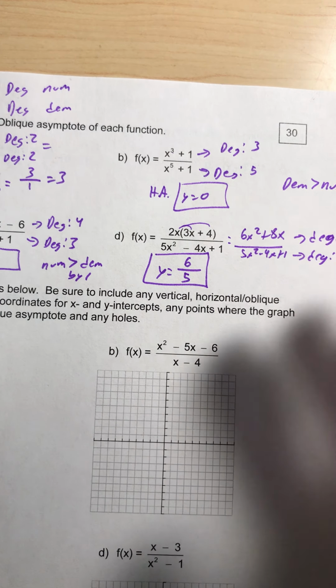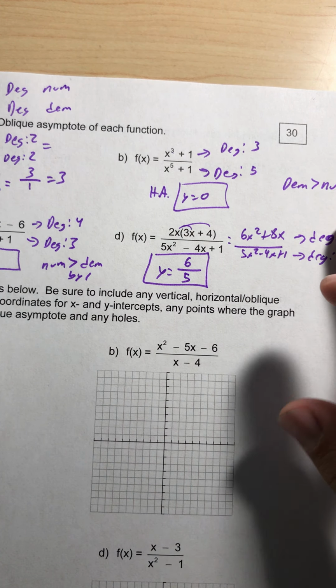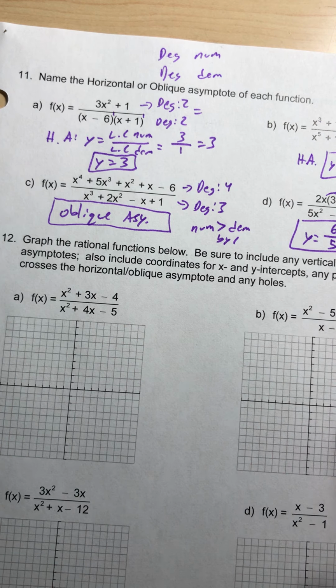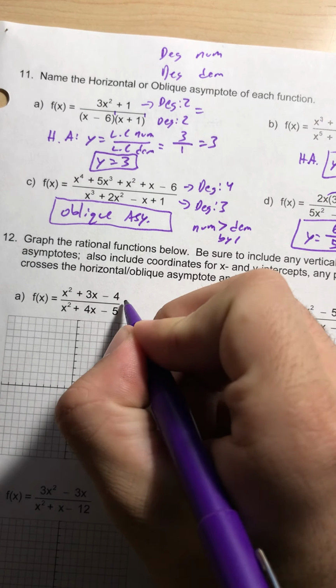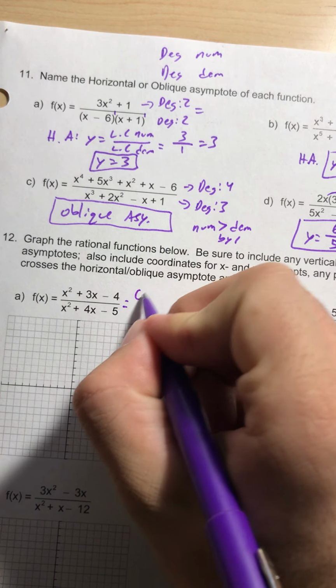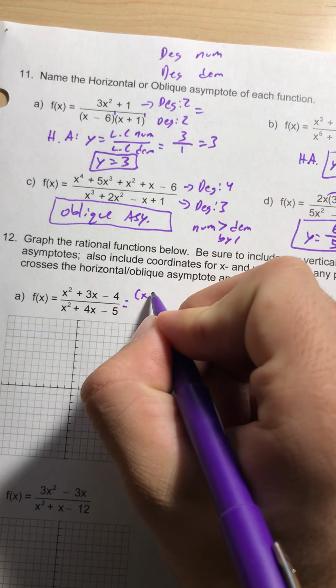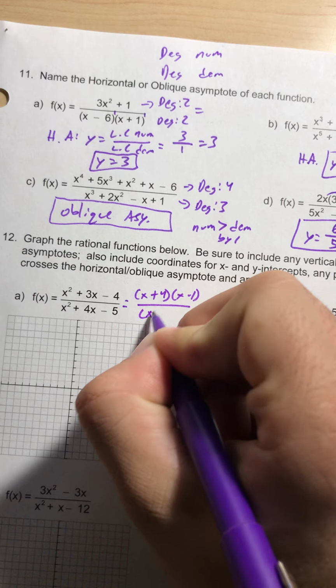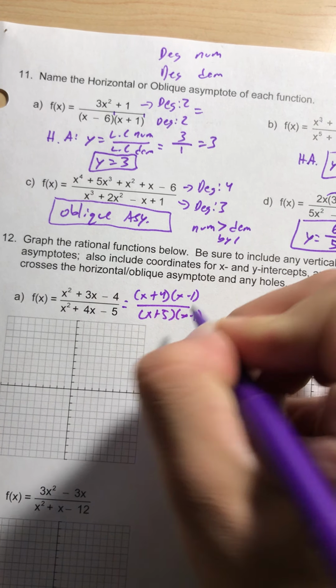Alright, we are continuing on the rational equations test review, page 30. We are going to look at how to graph. So we're looking at number 12 now, graphing. First things first, I need to get my information. I'm going to factor both the numerator and the denominator. So the numerator is x plus 4, x minus 1. Denominator is x plus 5, x minus 1.